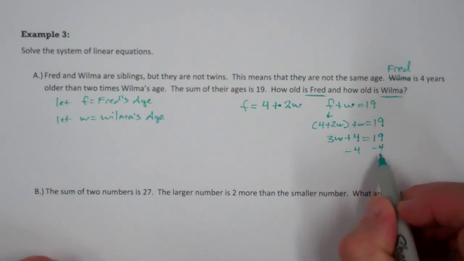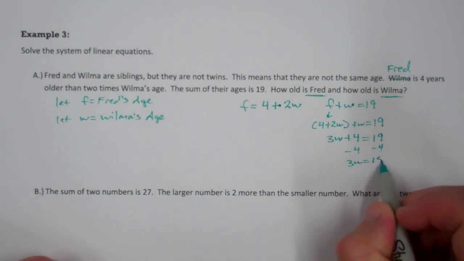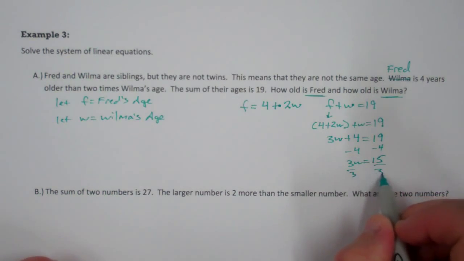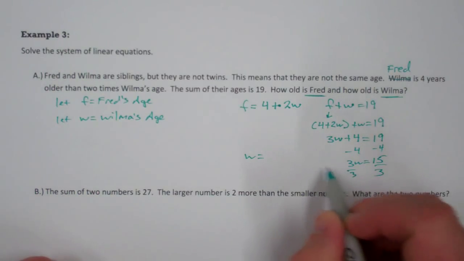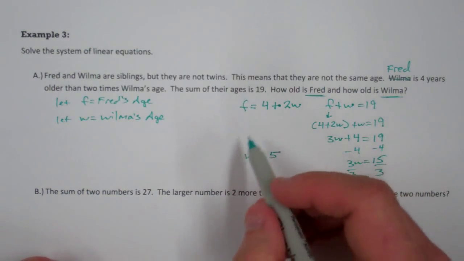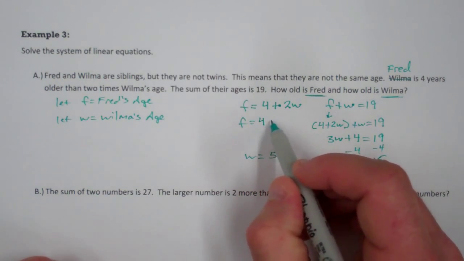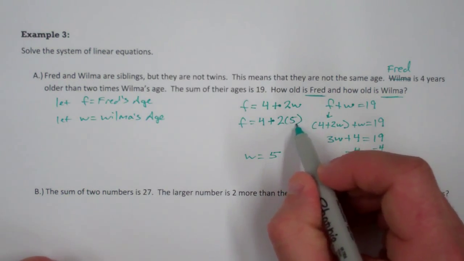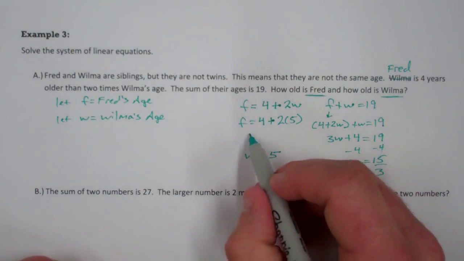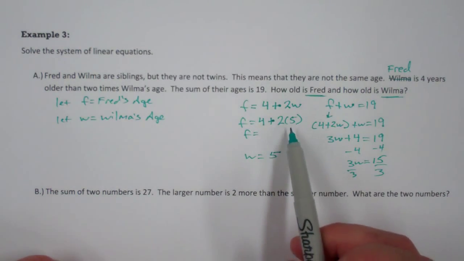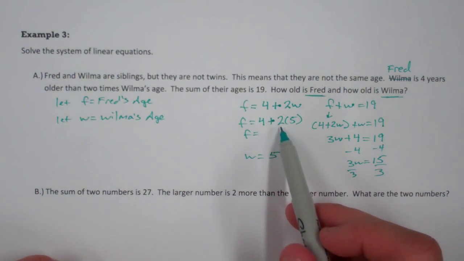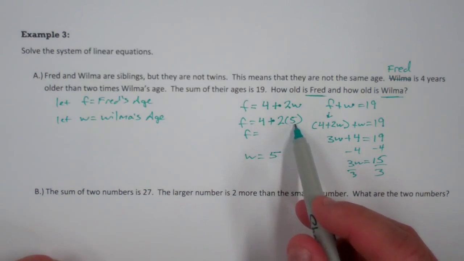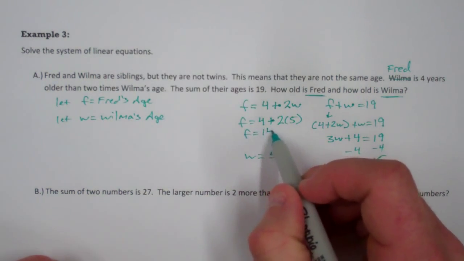We'll subtract 4. 3W is equal to 15. Divide by 3. And W here will be 5. If Fred is 4 more than or older than 2 times Wilma's age, and we think Wilma is 5, we can also do a little bit of arithmetic here, order of operations, and figure out what Fred's age is. So we've got 10 plus 4, which is 14.